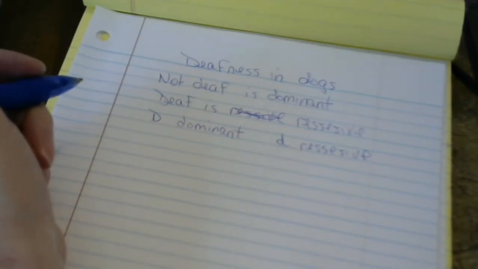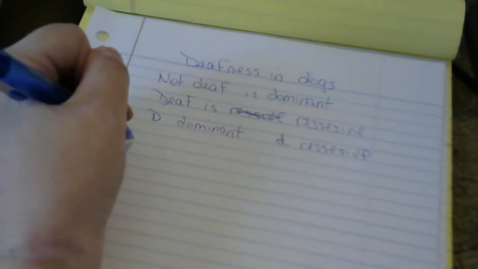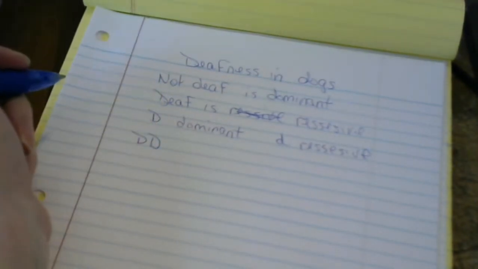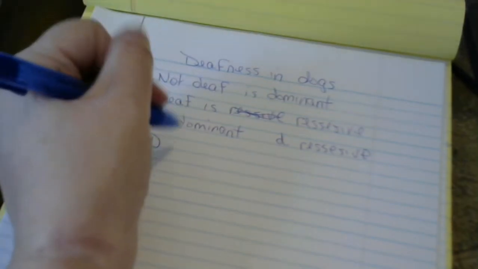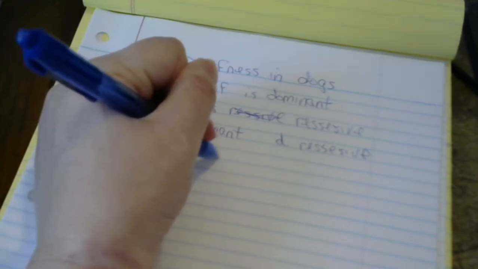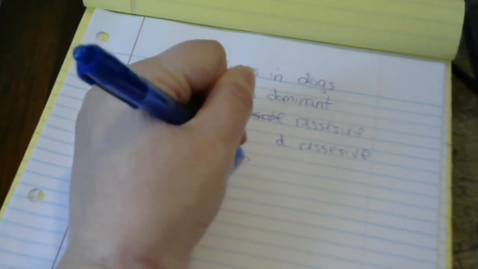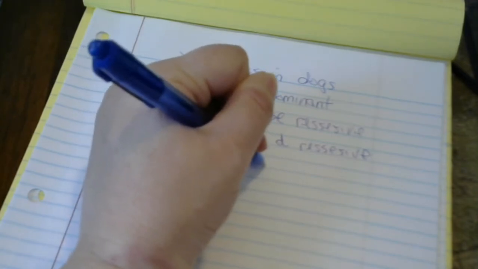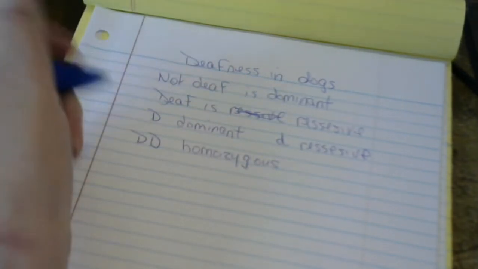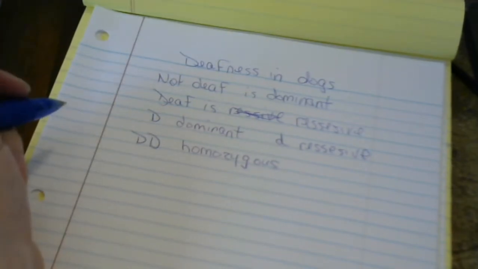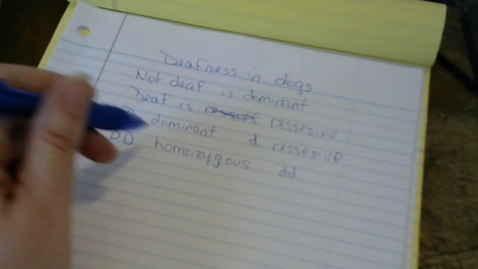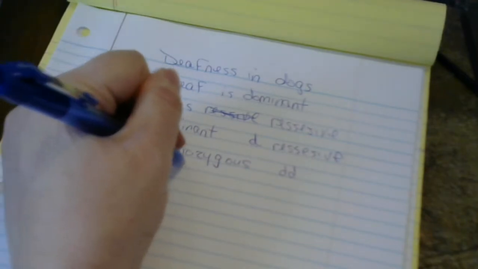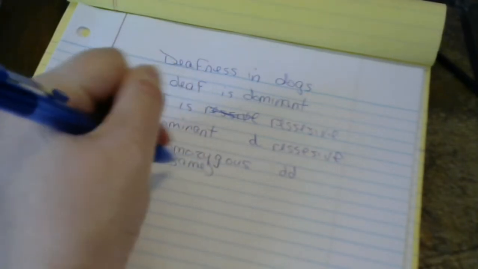So let's look first at a dog that has two big D's. That is called homozygous. Homozygous means you have two of the same thing. You can also be homozygous recessive, so you can have two little d's. Homozygous means the same, so both are the same.